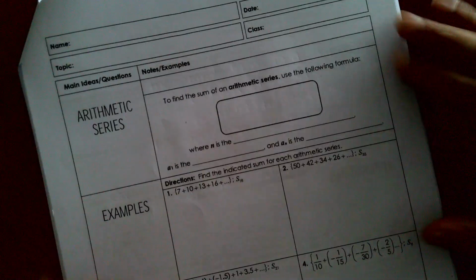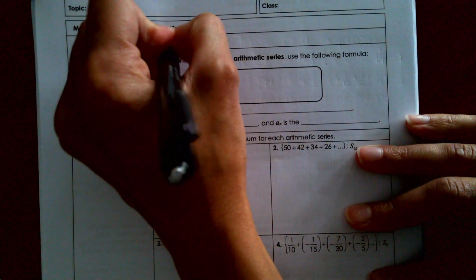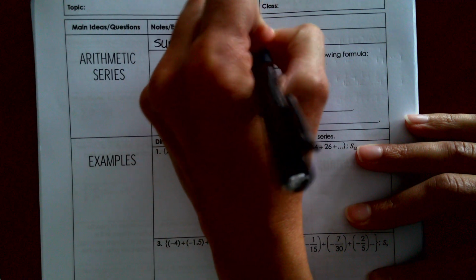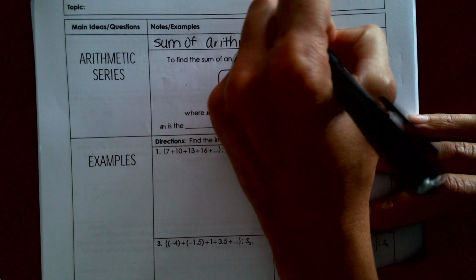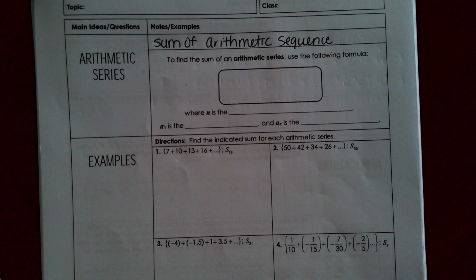And the only thing that we're going to add is we're going to combine what we learned about arithmetic sequences and what we've now learned about the sigma notation. So arithmetic series is just the sum of an arithmetic sequence. And I'm going to show you 2 ways to do this.